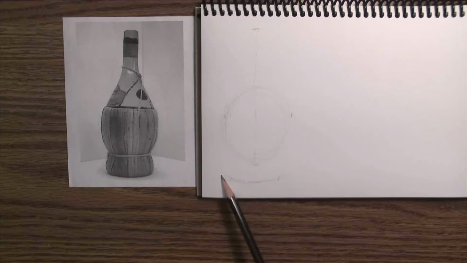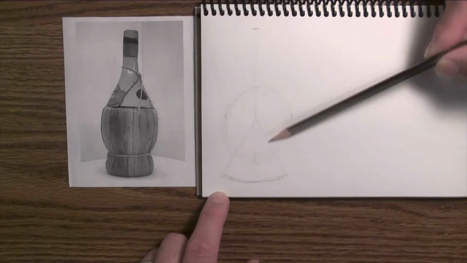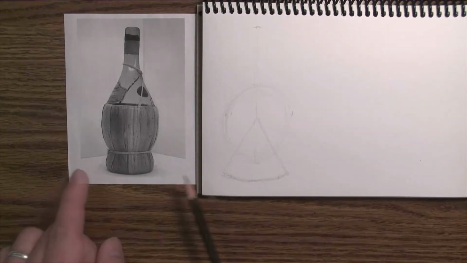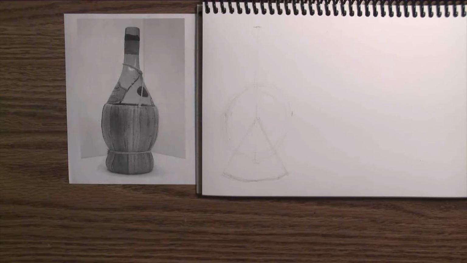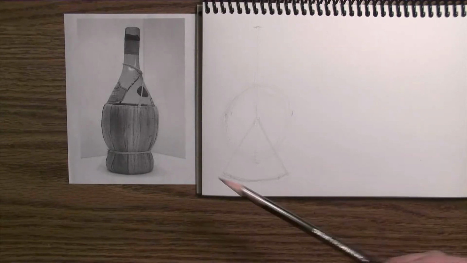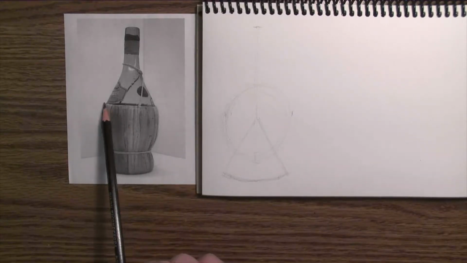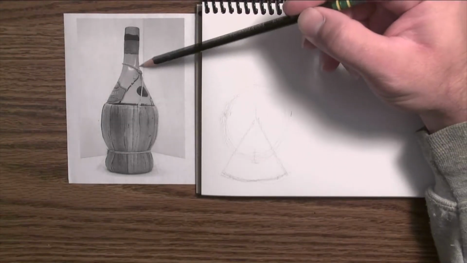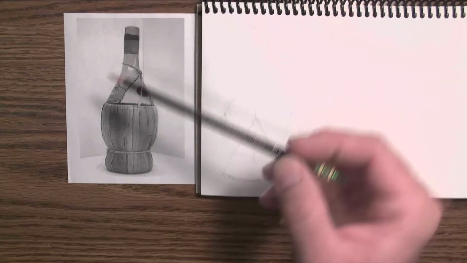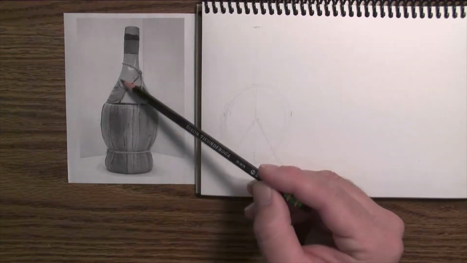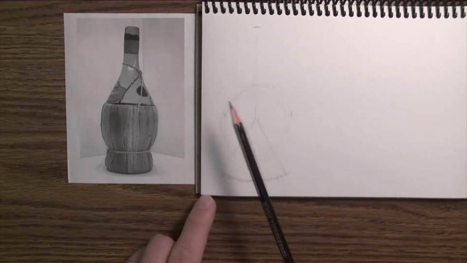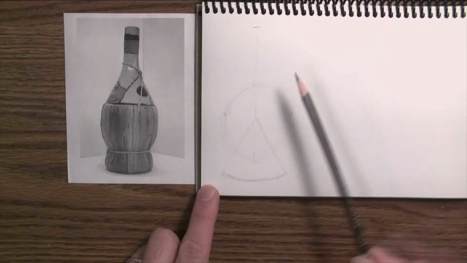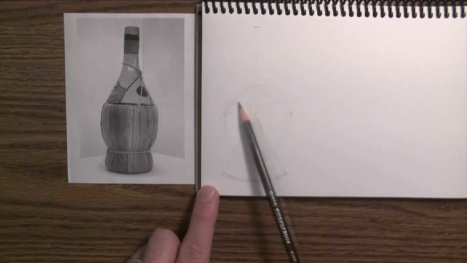So I want to match that degree of curve right here. Again, my blocking lines can go a little bit beyond those reference points that I made, and I can establish the cone that makes up the base. Now, I have another cone here. If you look, even though these are curved, the basic shape here is another cone. So I look and see where the bottom ellipse of that cone is, and I establish the degree of curve.